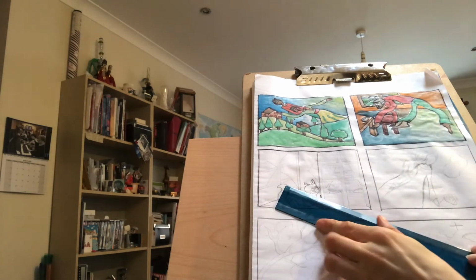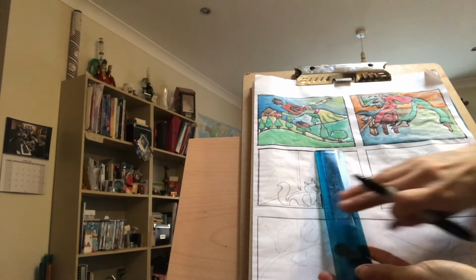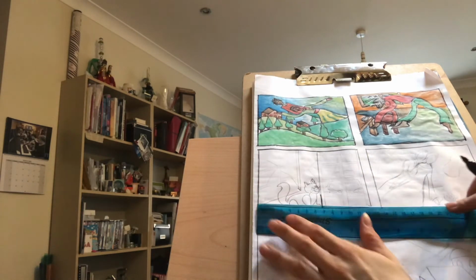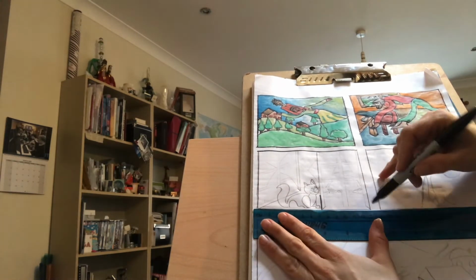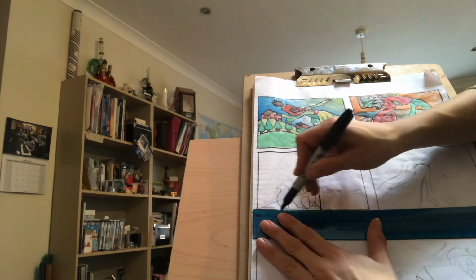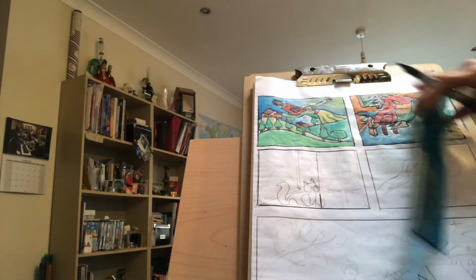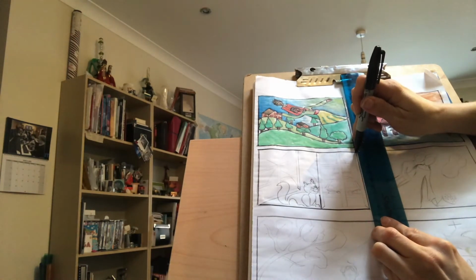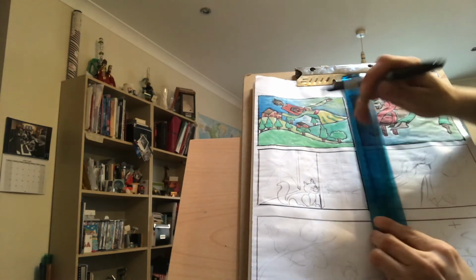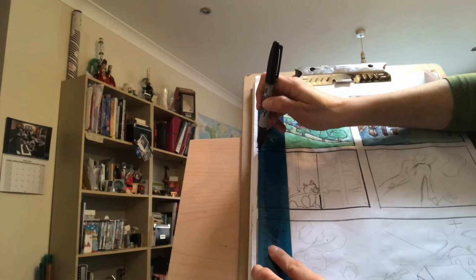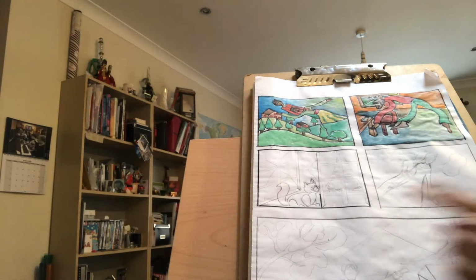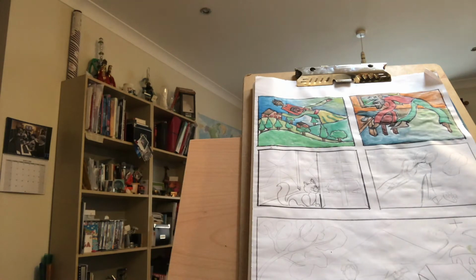I'm going to leave about, as I said, 9 or 10 centimeters, and I'm going to draw the line at the bottom. Then I'm going to join the two lines together. So one here and the other one on the other side. Et voila. Cool.